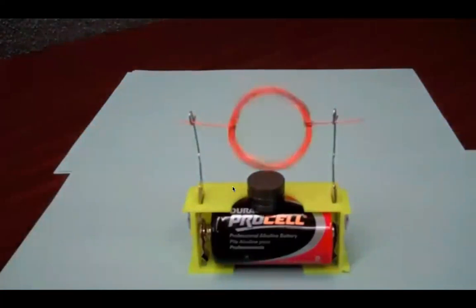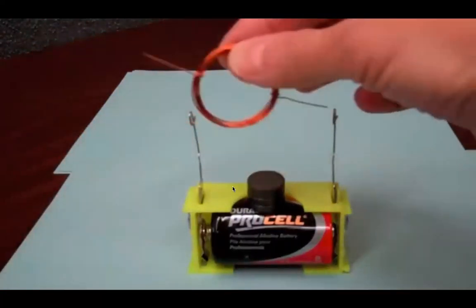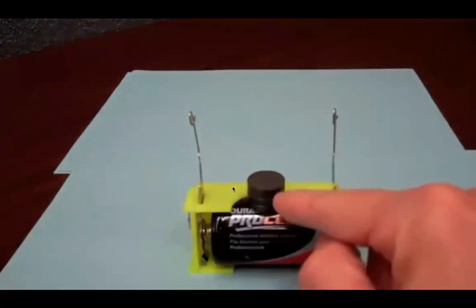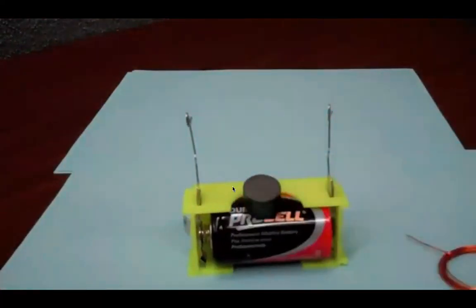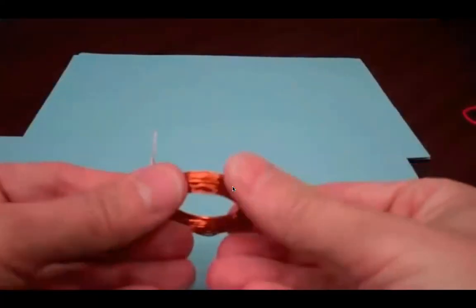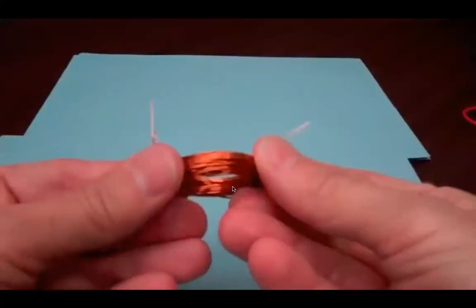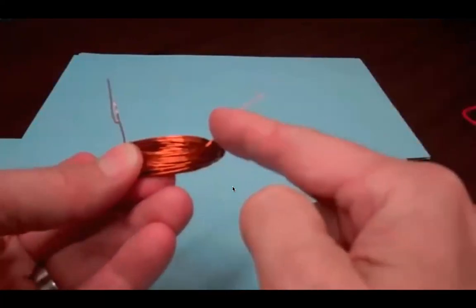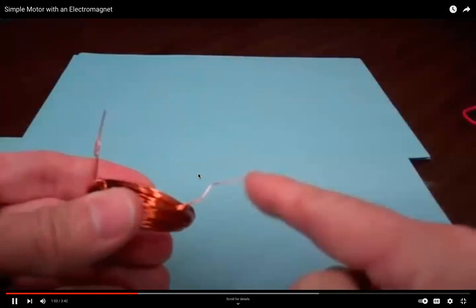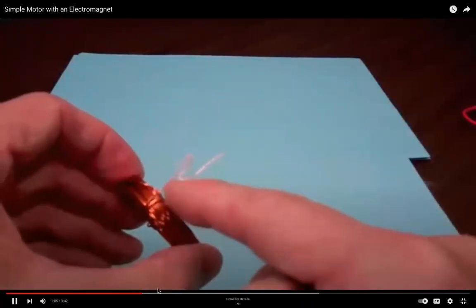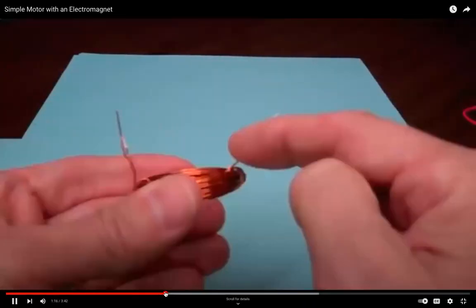Okay, so now what I'm going to demonstrate is I'm going to build another simple motor where I'm going to replace the permanent magnet with an electromagnet. This is what I'm going to use to generate the magnetic field. So this is one piece of wire that I've coiled 50 times. I've cleaned the insulation off this end and this end here. The ends flow around this.